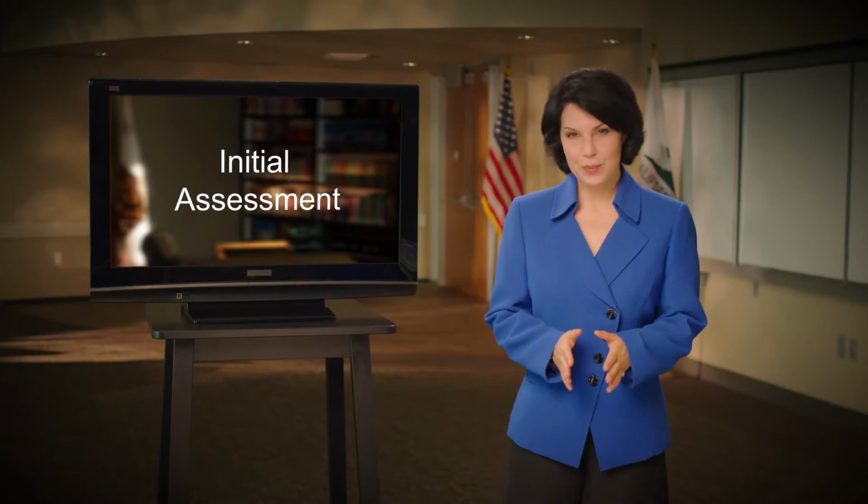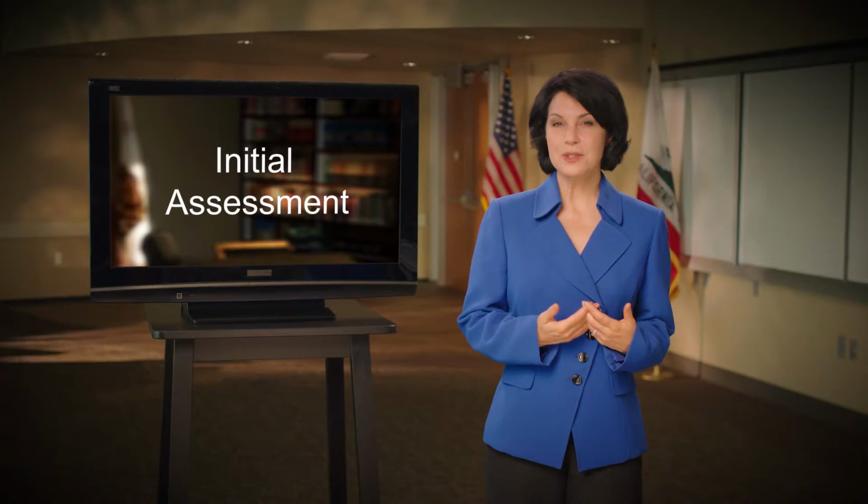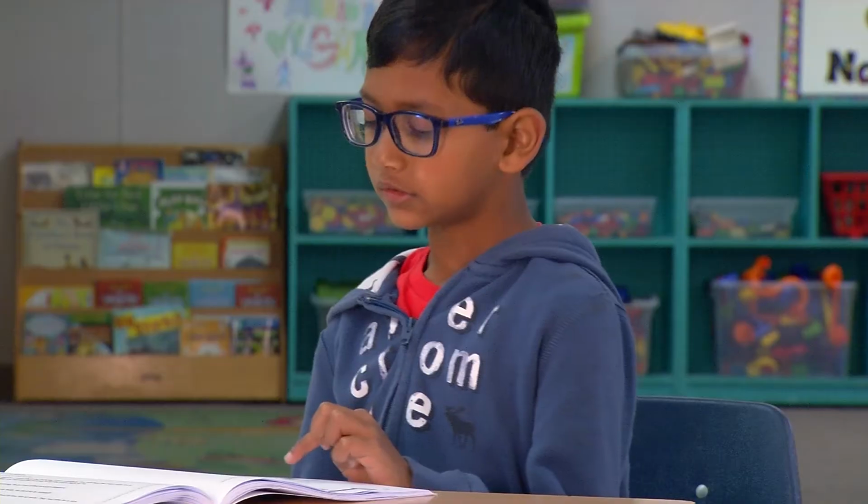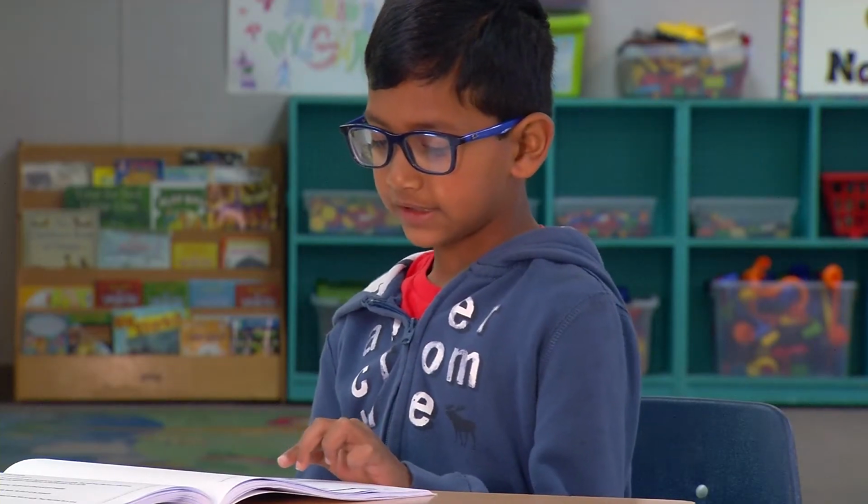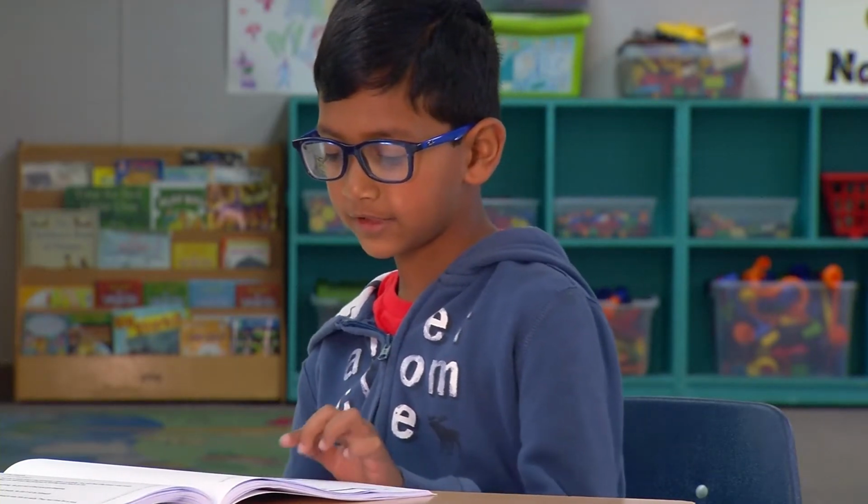The purpose of the ELPAC initial assessment is to identify whether a student is initially fluent English proficient or is an English learner. Based on the results of the home language survey, we identify which students speak another language at home, and we use that data to test mostly kindergartners and newcomers to California.